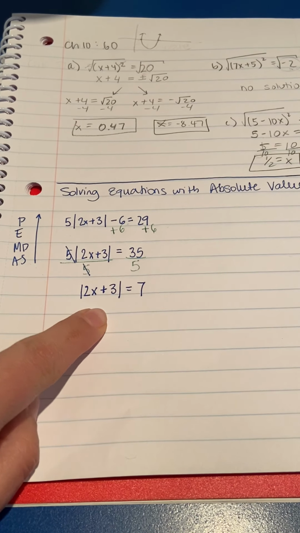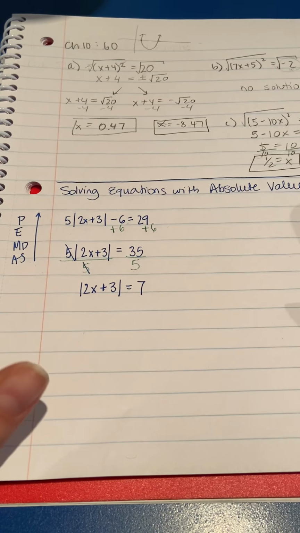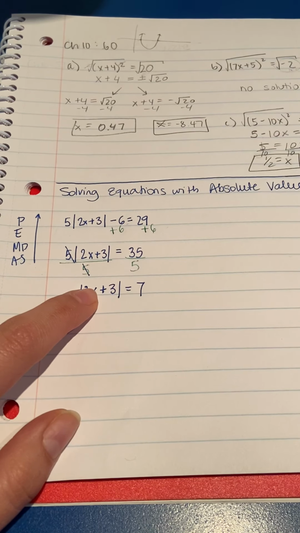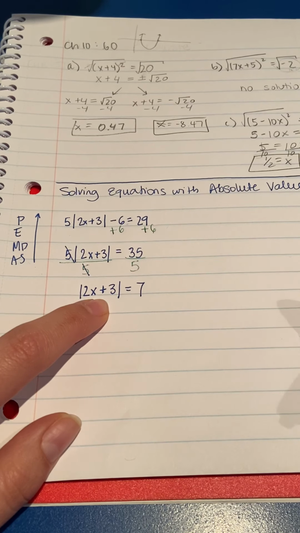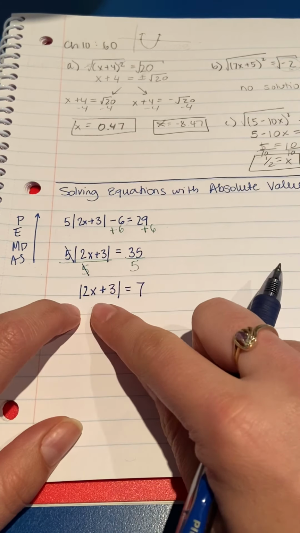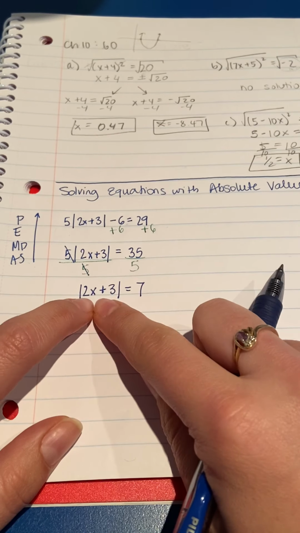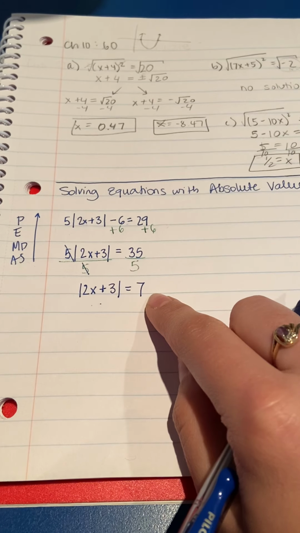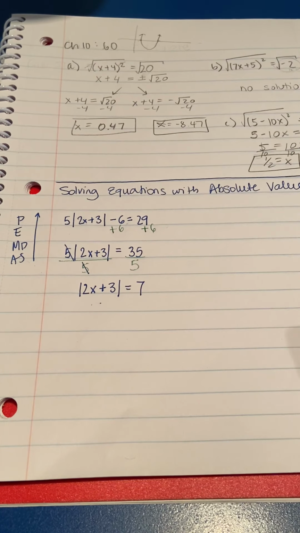Now at this point, we want to pause and think about what that equation means. Anytime we work with absolute value problems, absolute value means the distance away from 0. So we want to think about a value that would be 7 units away from 0. That gives us two possibilities: positive 7 or negative 7.